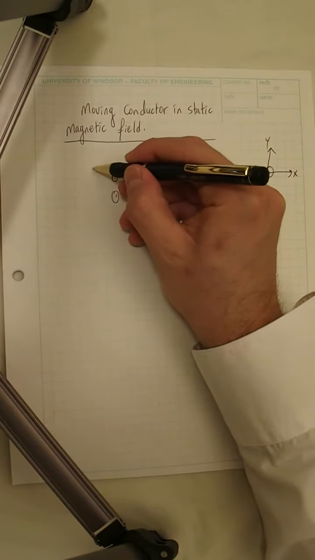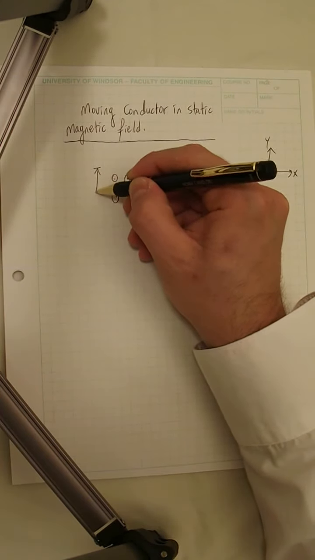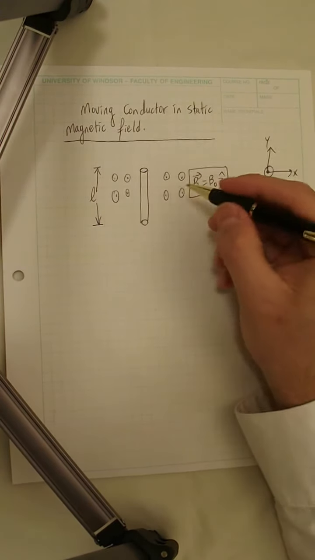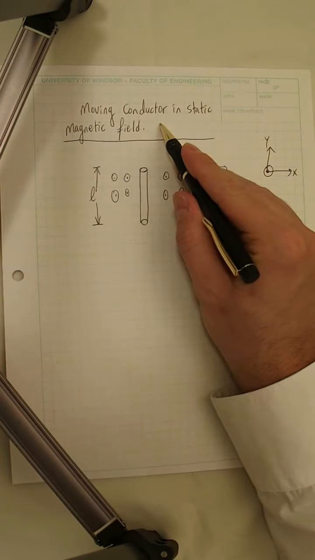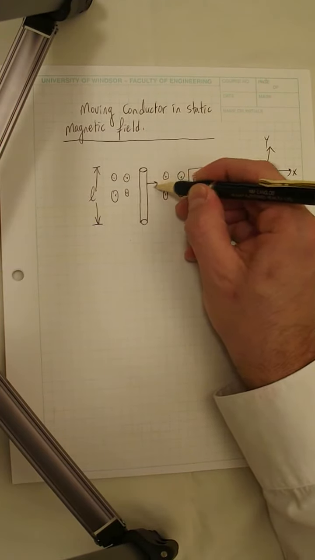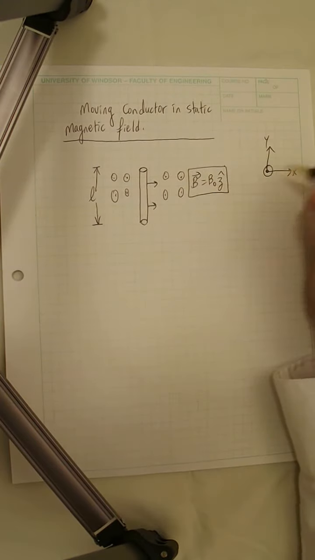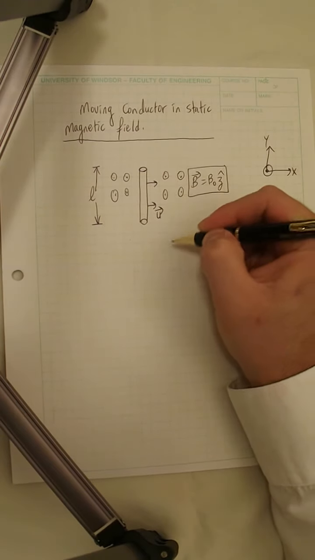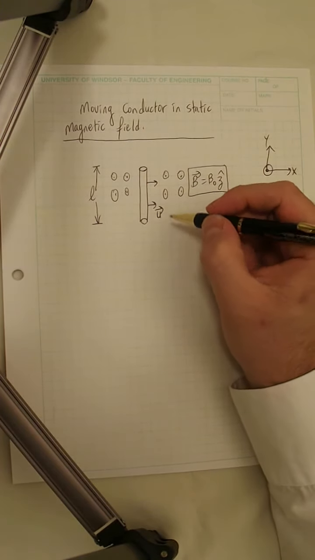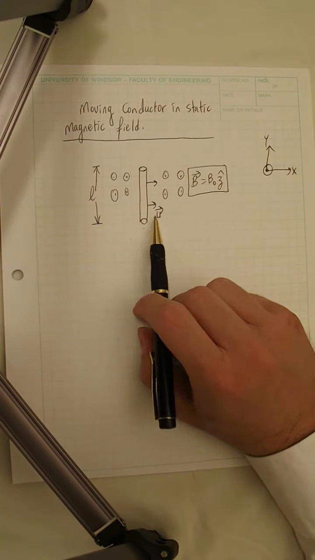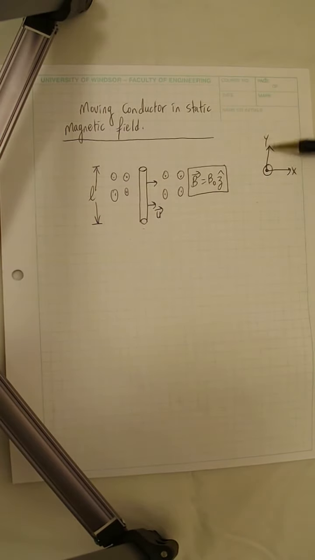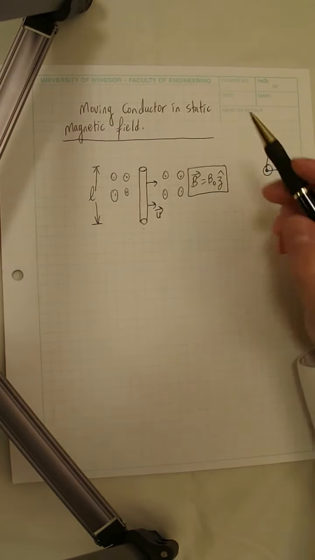As for the wire, it will have a length L, and since we're working with moving conductor, we assume the wire is going in the X direction with a velocity of u. So the wire is moving at a velocity u in the X direction, and the length of the wire goes along the Y dimension, and the magnetic field goes out of the paper.